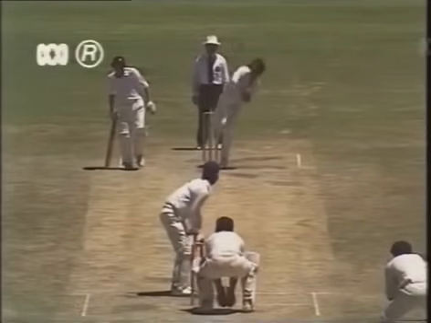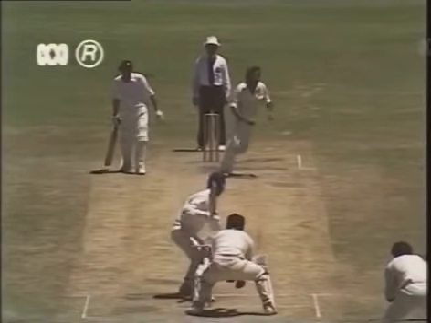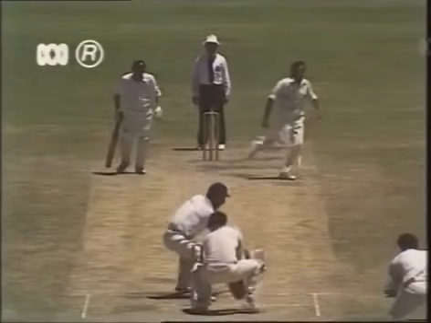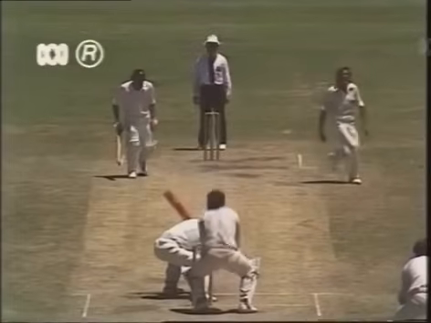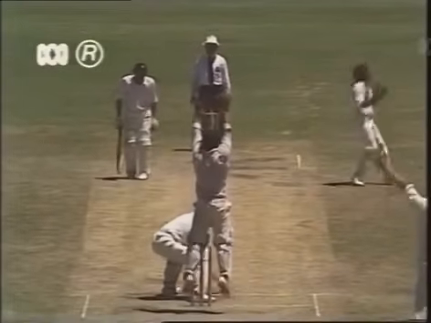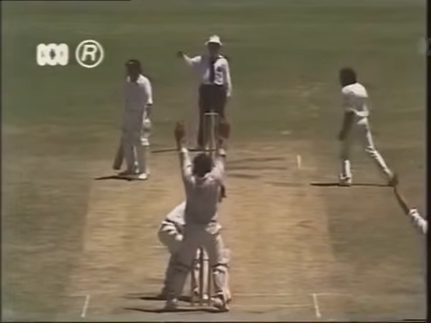Let's have a look at the replay here now. Brearley going across the cut. Ball kept very low, as we'll see, and that's a good catch by Johnny McLean. I may have even got a bottom edge, it was so low.